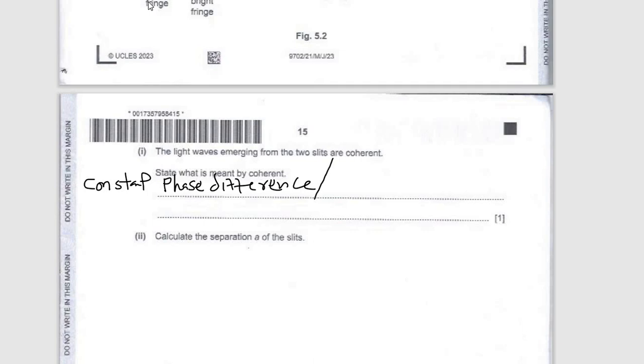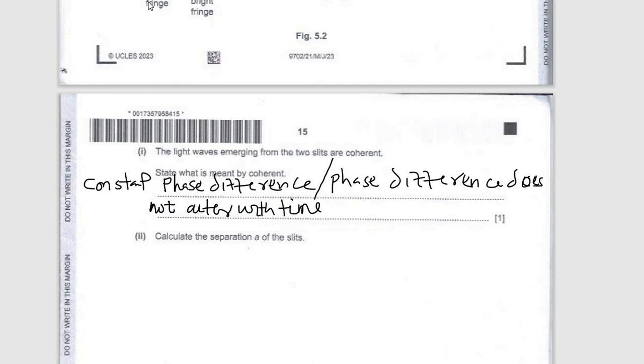Or, the phase difference does not alter with time. Write that too. Any one of them is allowed.